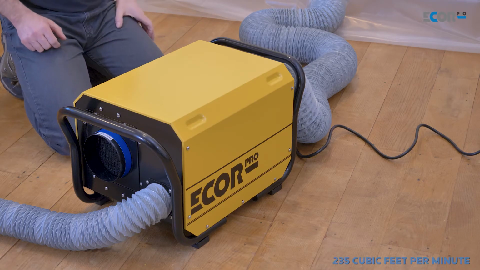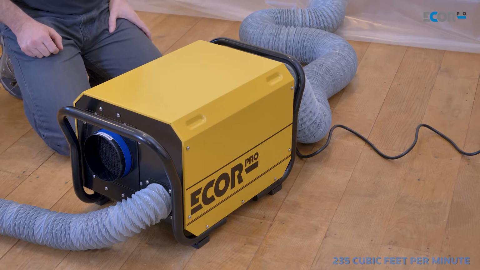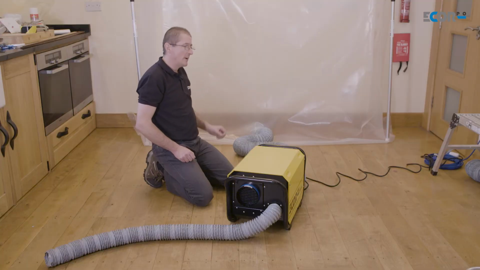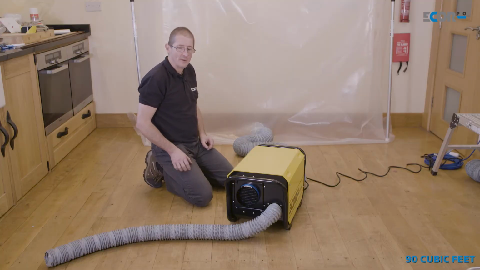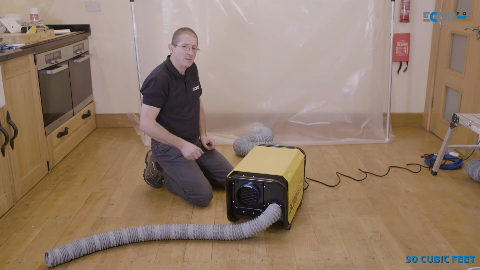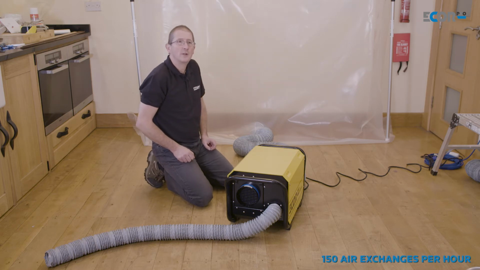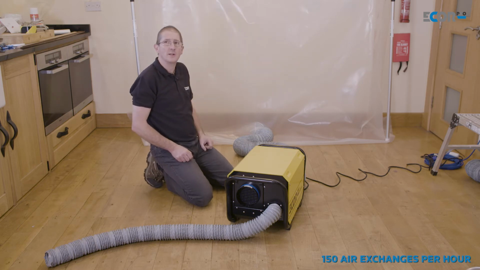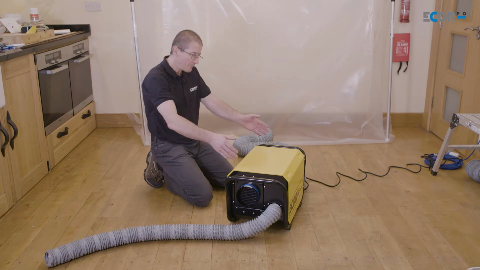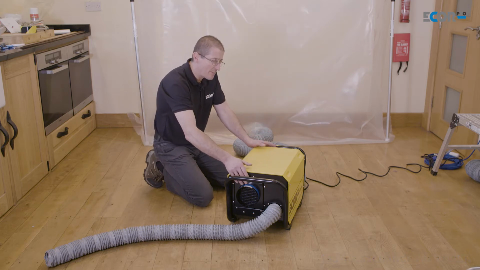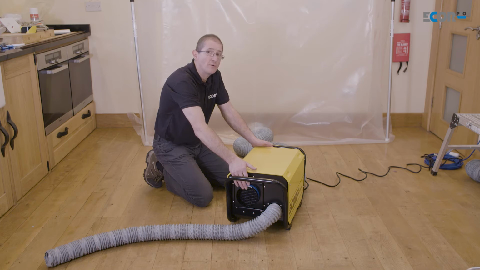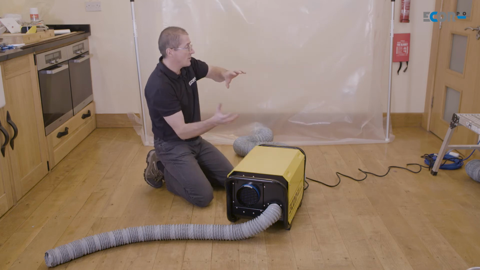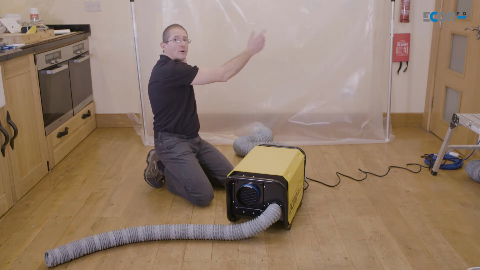It's moving the air at the rate of 400 cubic metres of air per hour. And in this chamber, that has a volume of 2.5 cubic metres, the machine can do more than 150 cubic metres of air exchanging in there per hour. But in reality, because the machine produces 400 cubic metres, 400 cubic metres are being driven in and 400 cubic metres of air is actually going to escape.